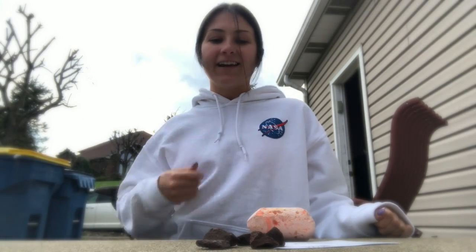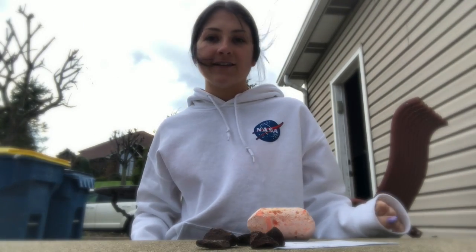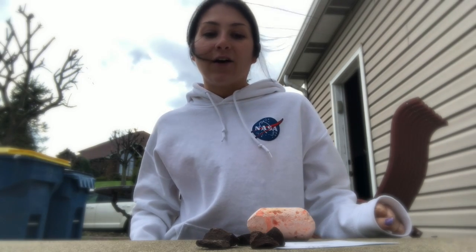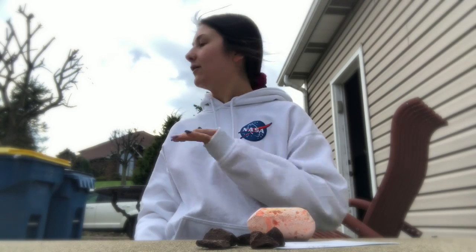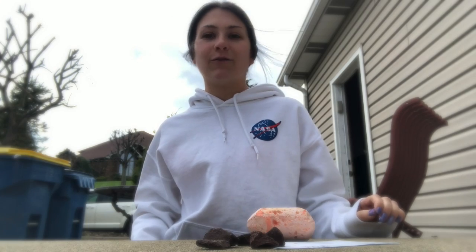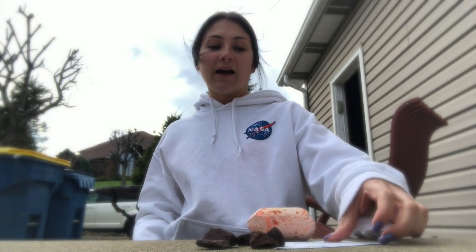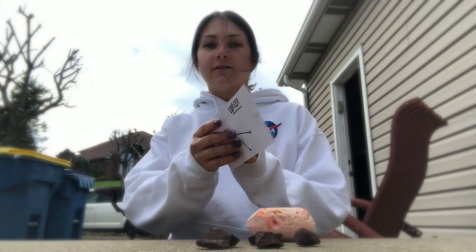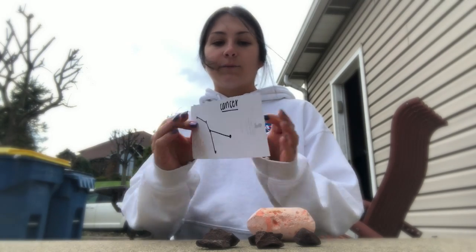Hi, second grade. So for our activity for lesson 7, we're going to be making our own constellations. You can pick whatever constellation is your favorite, whatever one you like the most. I'm picking my zodiac sign constellation. So like I said, mine is Cancer.